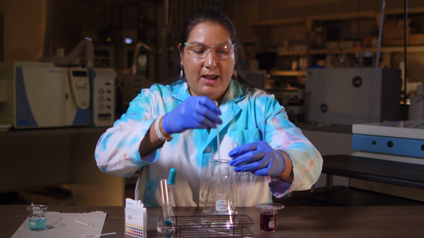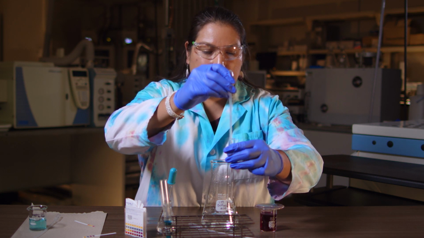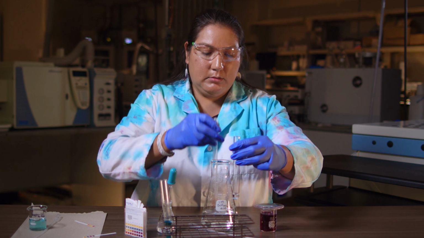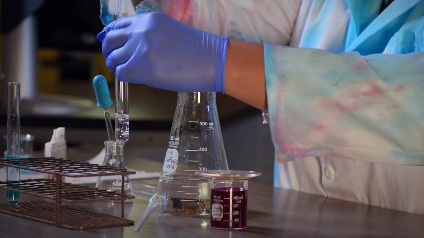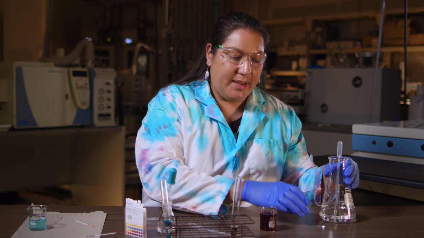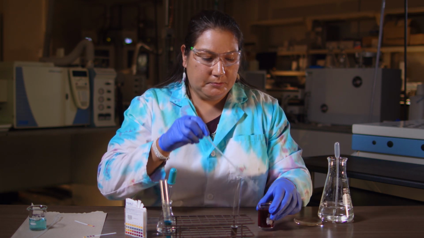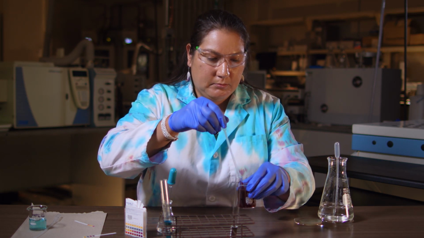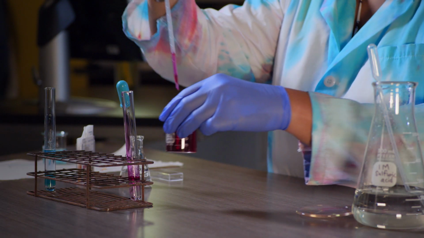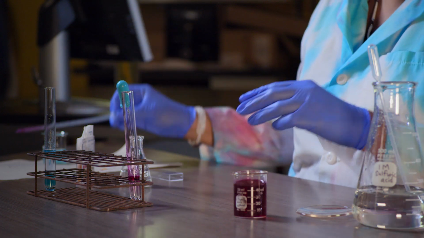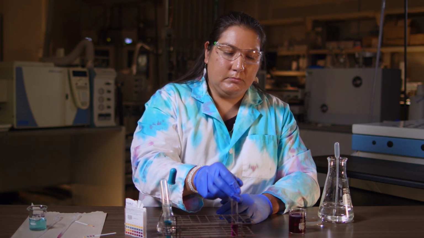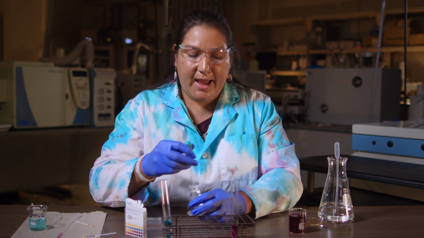First, we're going to add our acid to a tube. Then we're going to add our indicator. Now, we're going to add our base.